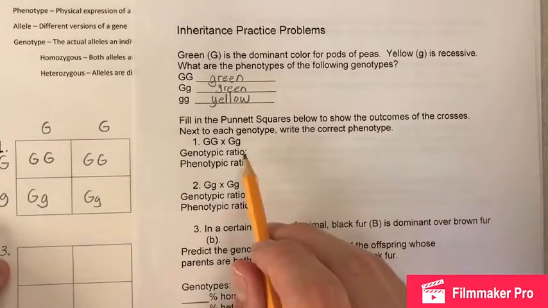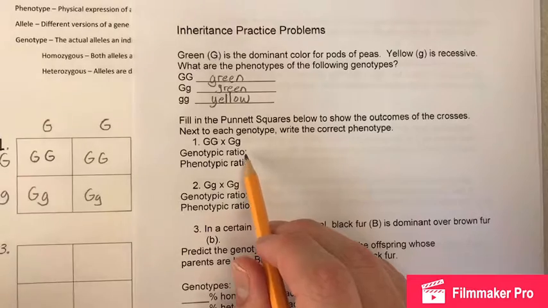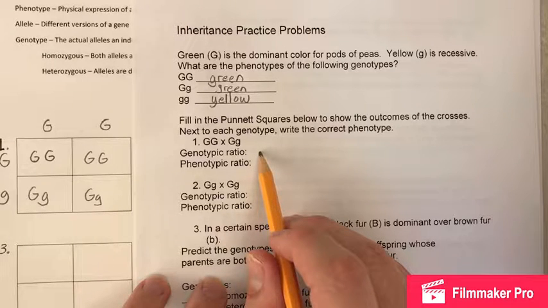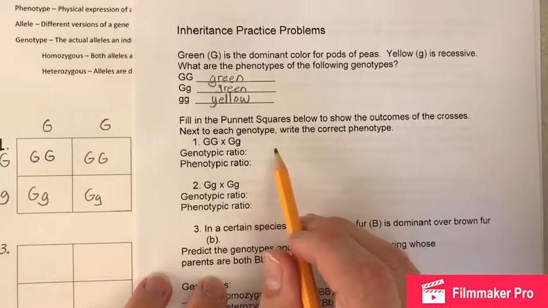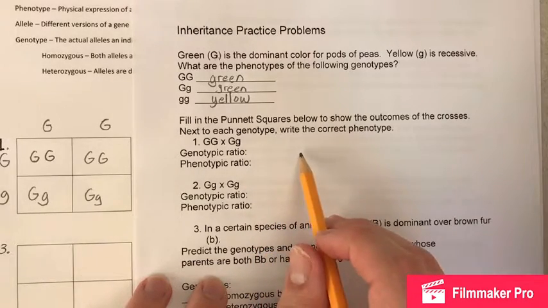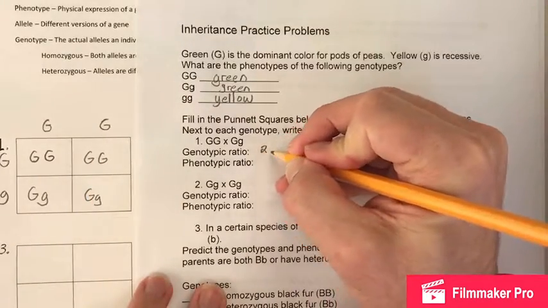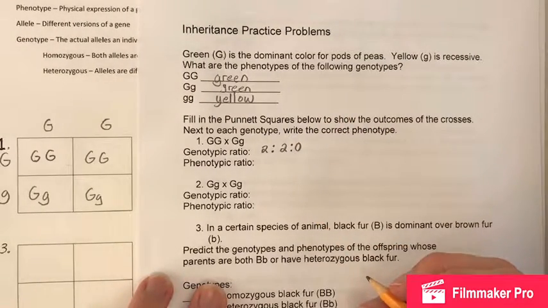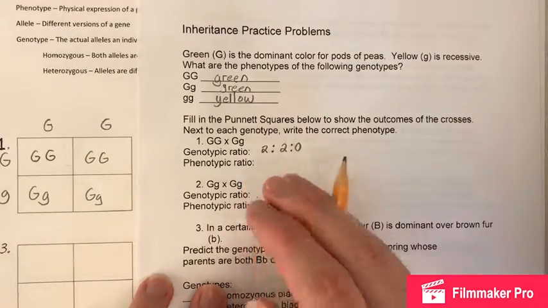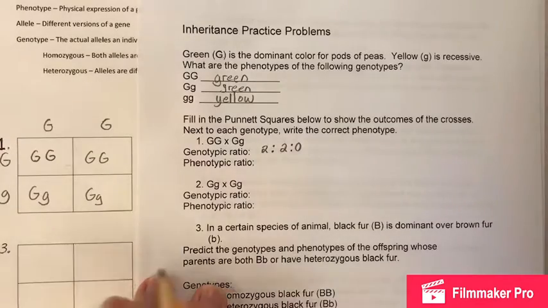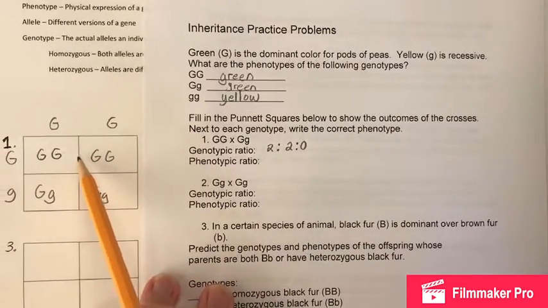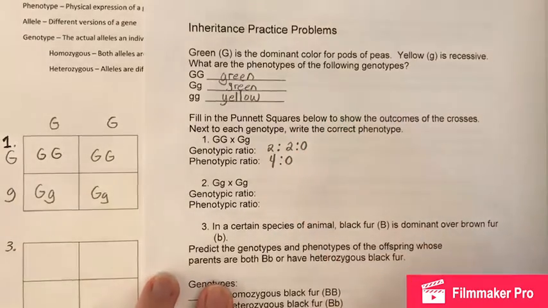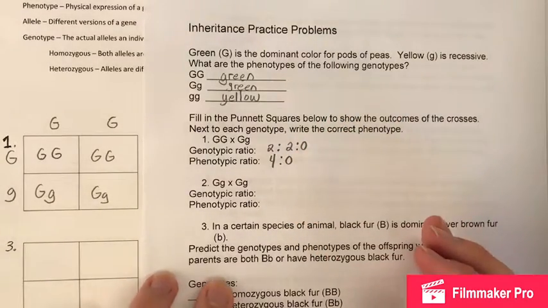Okay? So here it's asking for the genotypic ratio. So what are the ratios of the various genotypes that we have? So when we write these, for genotypic ratios, it's the number of homozygous dominant to the number of heterozygous to the number of homozygous recessive. So in this case, we have 2 homozygous dominant, 2 heterozygous, and 0 homozygous recessive. Then for phenotypic ratio, we're looking at the number of green pods to the number of yellow pods. So in this case, all of these, because each of them has at least one dominant allele, are going to be green. So we've got a ratio of 4:0 here, because we'll have 4 green pods and 0 yellow pods.